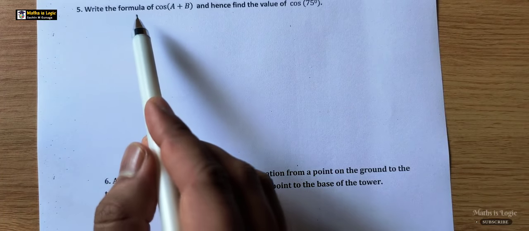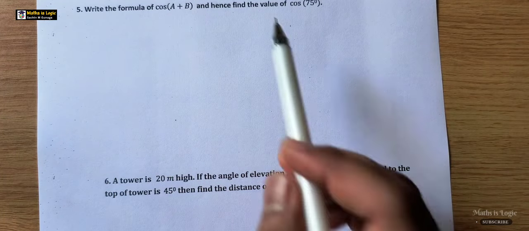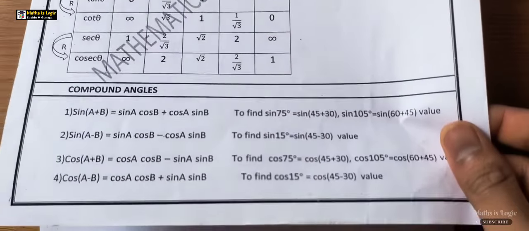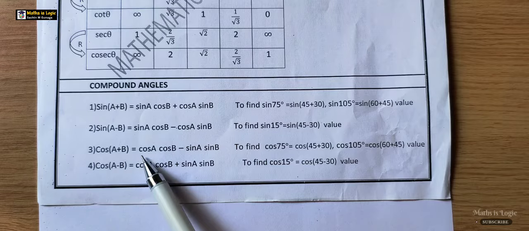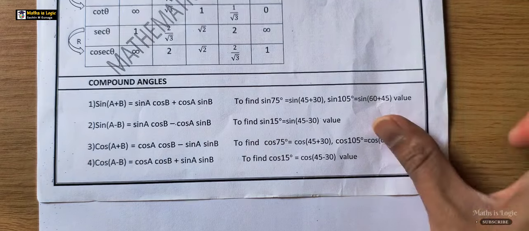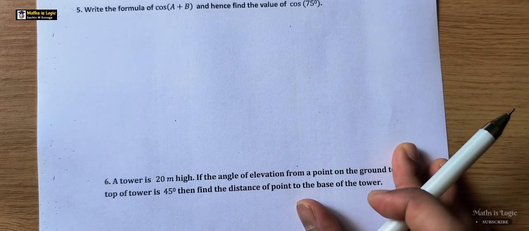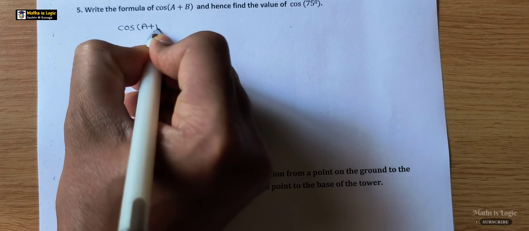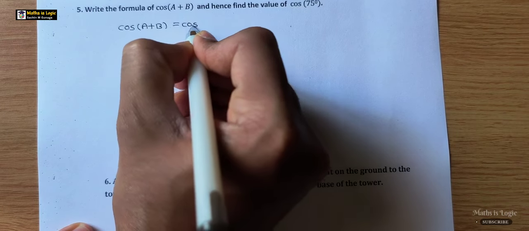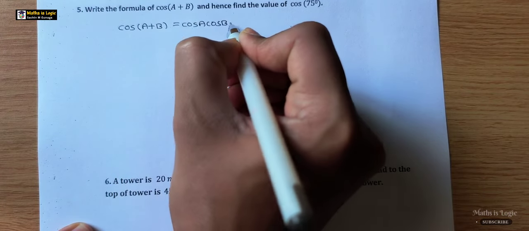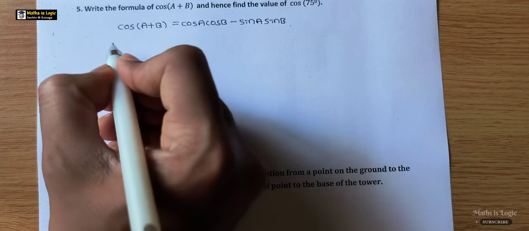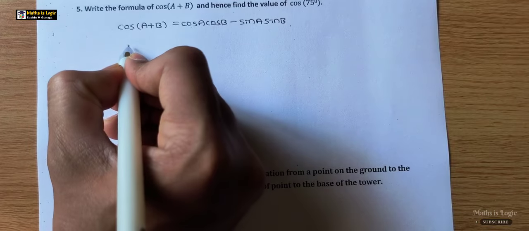Next, the fifth one: write the formula of cos a plus b and hence find the value of cos 75 degree. So we know in compound angles there is a formula. So what is that formula? Cos a plus b is cos a cos b minus sin a sin b. So write that formula first. After writing the formula, find out the cos 75 degree value.